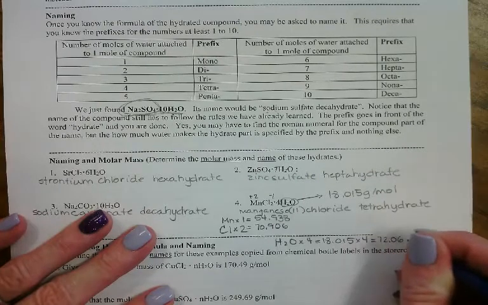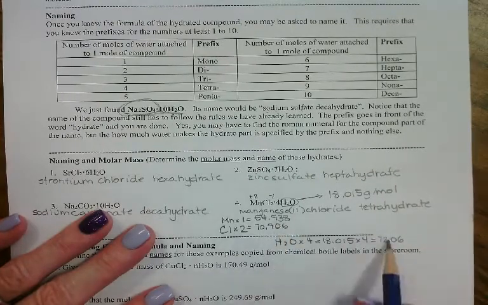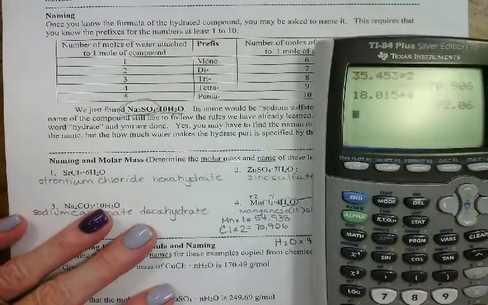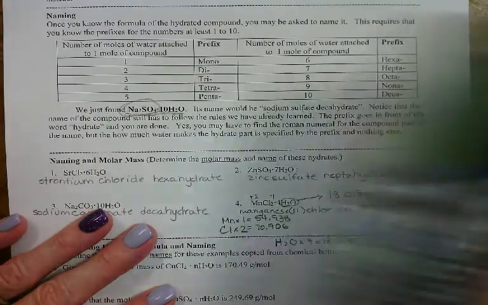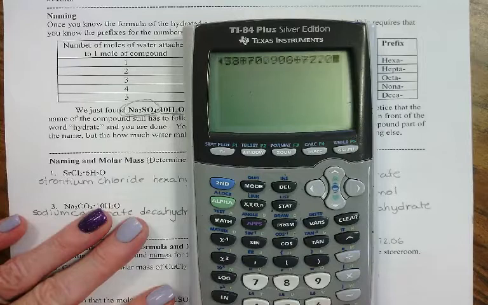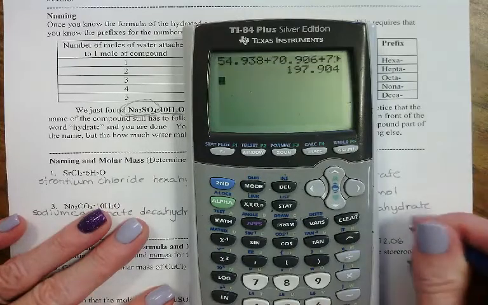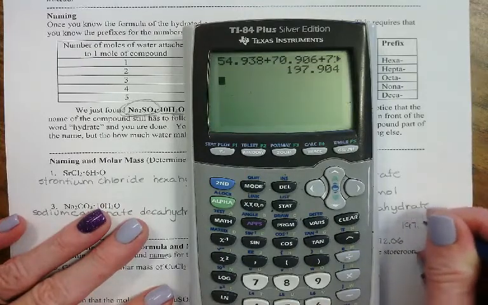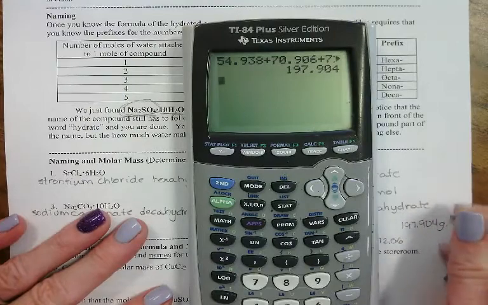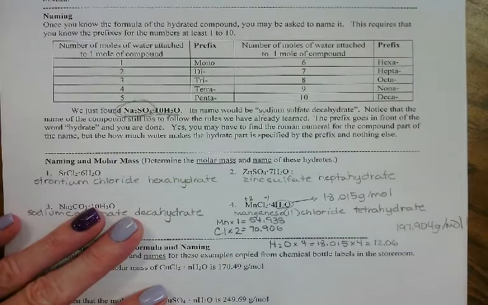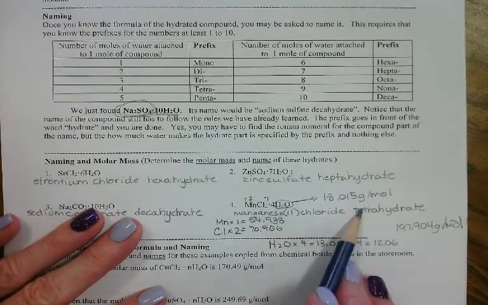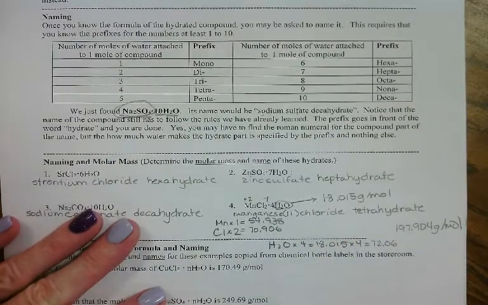So to find the molar mass, I add all of these together. 54.938 plus 70.906 plus, what was it, 72.06. And I get 197.904 grams per mole. And that is the molar mass of manganese 2 chloride tetrahydrate.